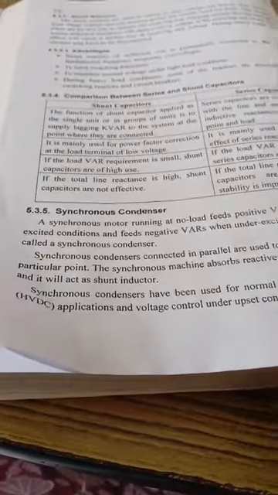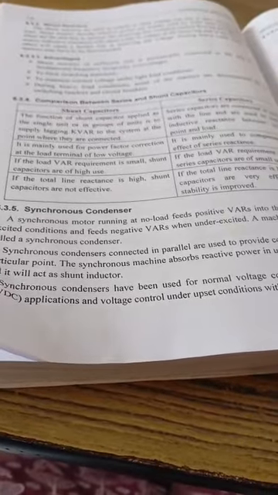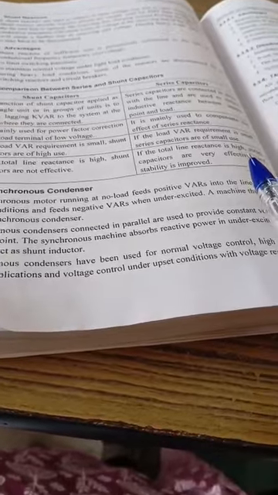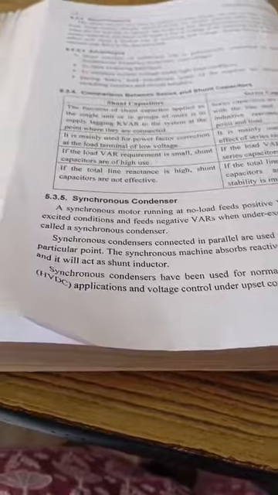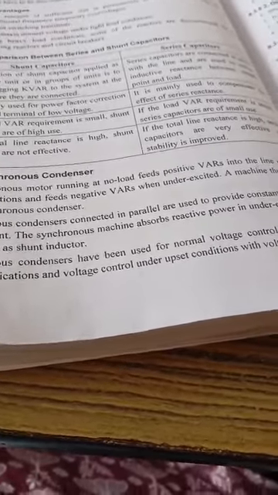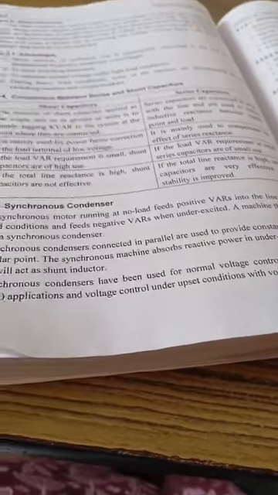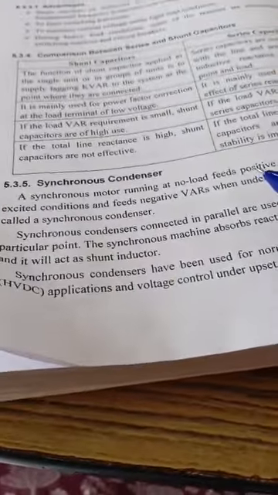Next one, synchronous condenser. A synchronous motor running at no load feeds positive VARs into the line under overexcited conditions and feeds negative VARs when underexcited. A machine running this way is called a synchronous condenser.